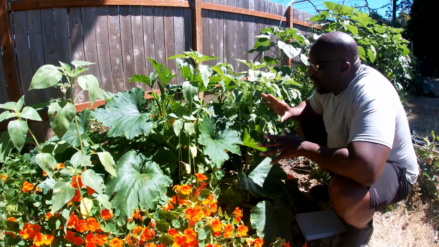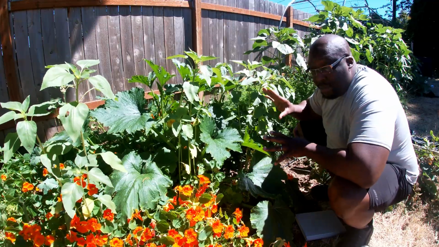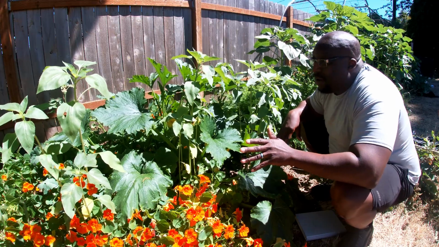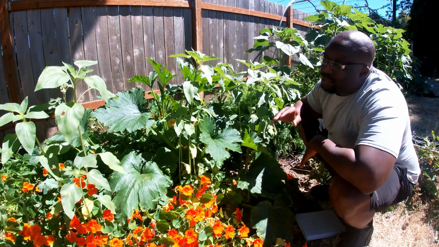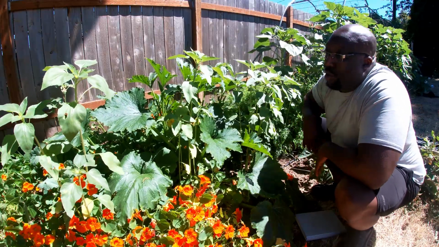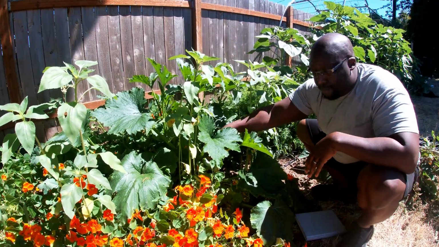So over here right now, this is our zucchini, pepper plant, nasturtium, and leafy green area. We do have some collard greens and kale growing over here as well, and then we have some beans growing over here. But this whole area is a little microclimate.